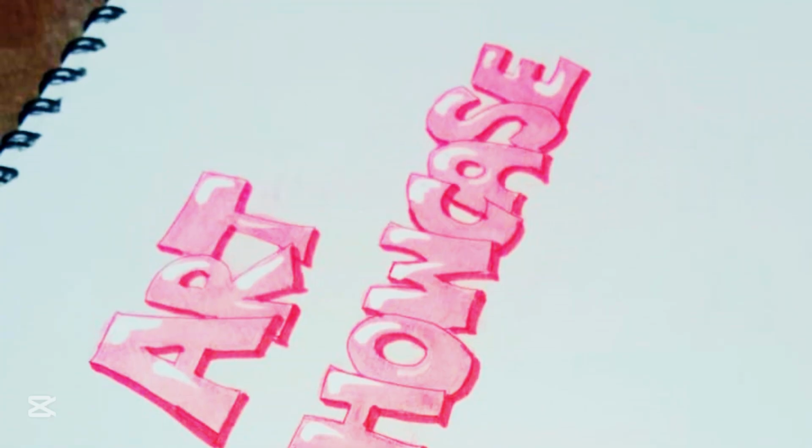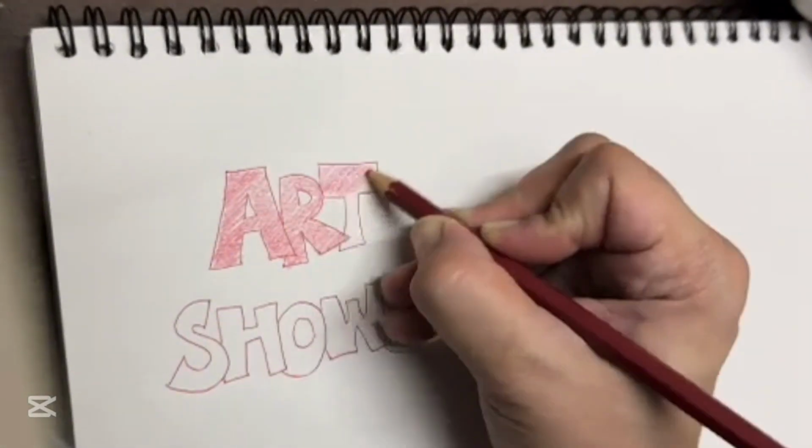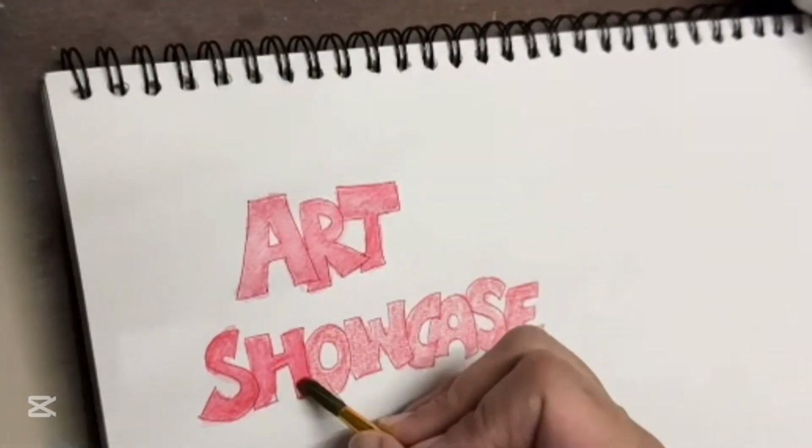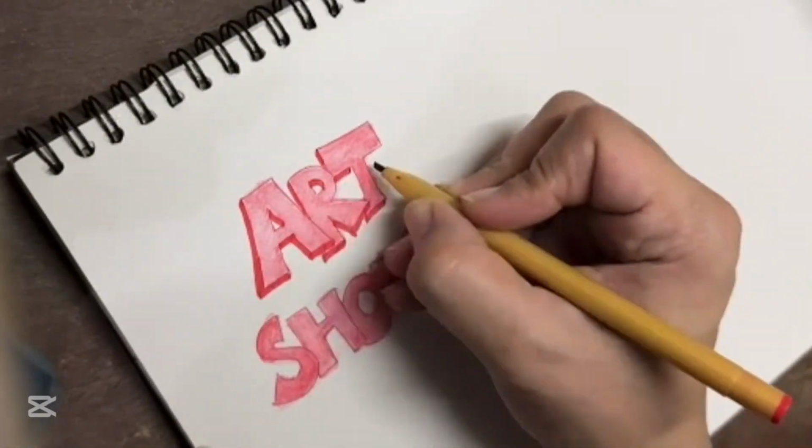3D fonts always look super attractive and instantly grab attention. But guess what? Creating them is way easier than you think.